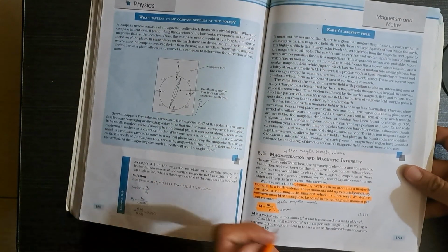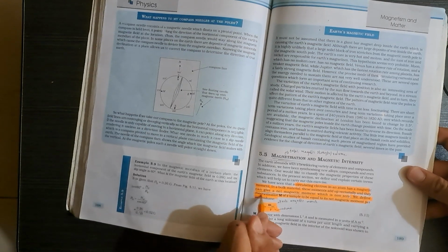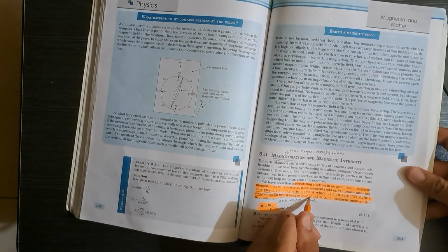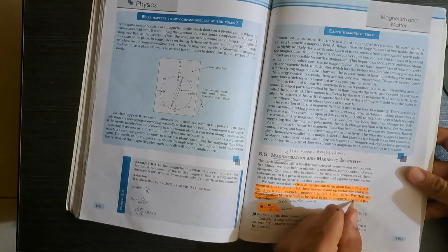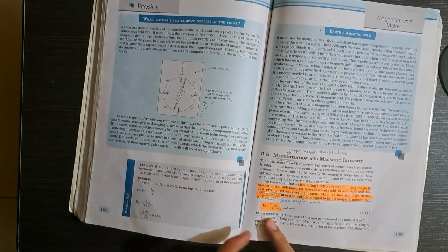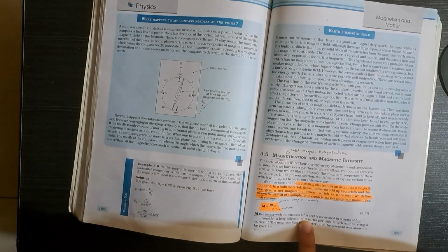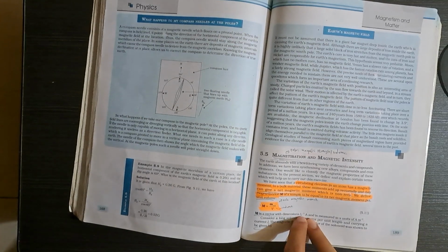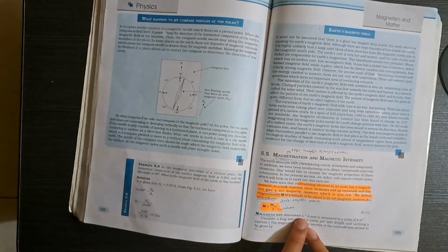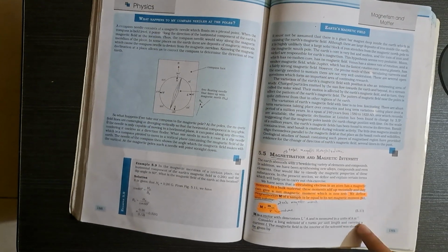So for a net magnetic moment which is non-zero, we define the magnetization of a sample to be its net magnetic moment per unit volume. That's it. It is a vector quantity and its dimension is L inverse A. A is because of M and L inverse is because of V, and it is measured in A m inverse.